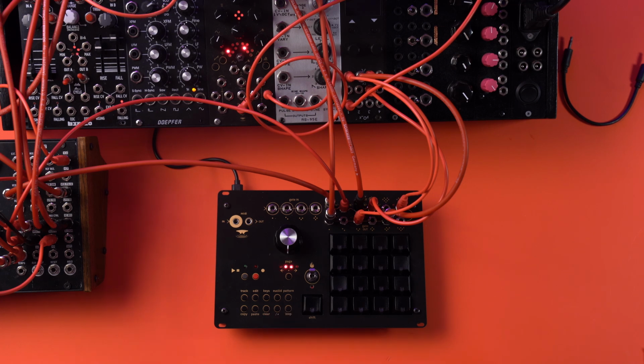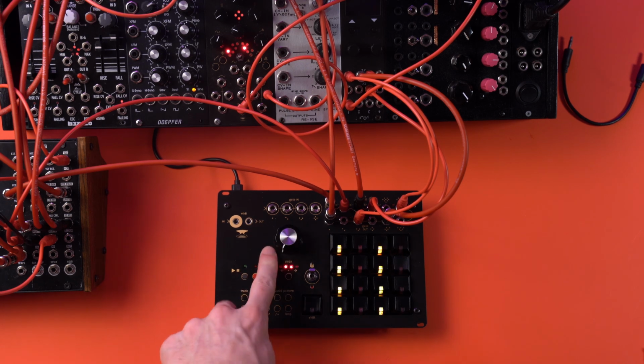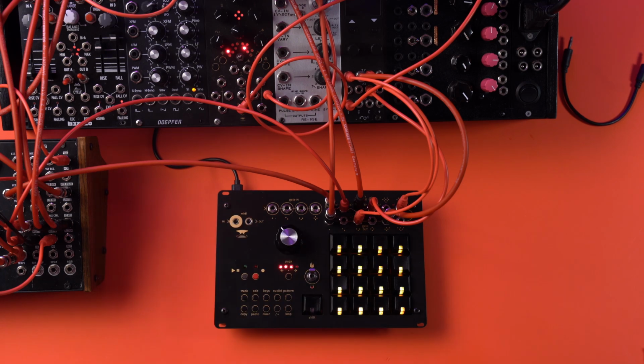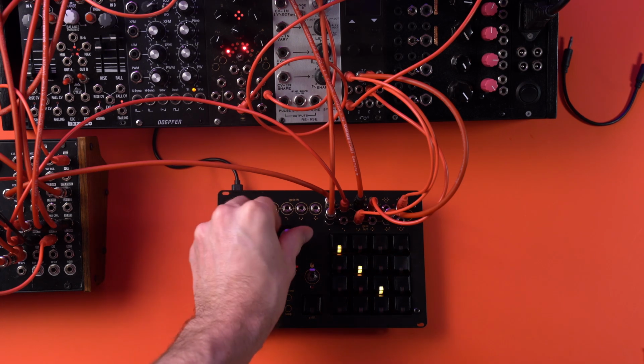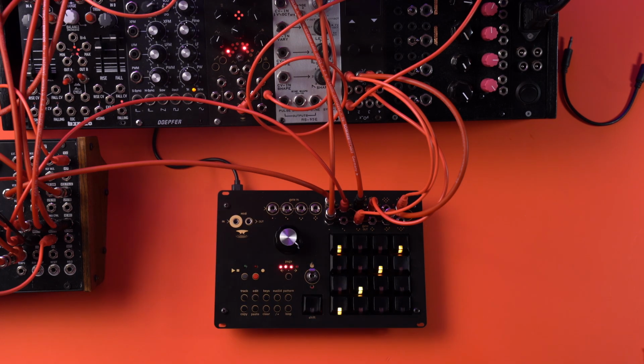In the Euclid page, you just turn the knob, and the first parameter you can set is the number of active steps in the pattern. The second page is the total size of the pattern, and the last page is the offset.